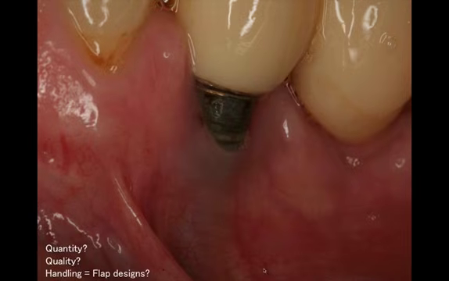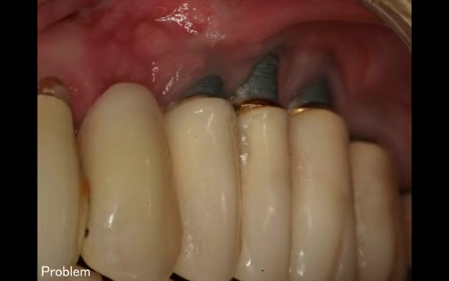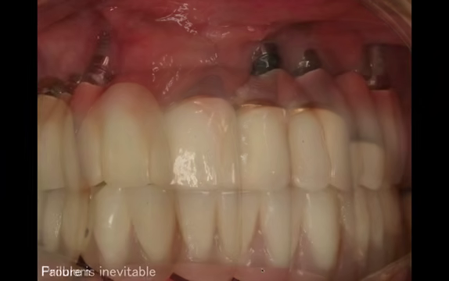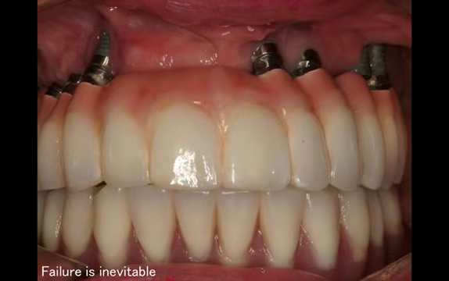Now, if the tissue around your implants is of poor quality and you don't handle the tissues properly, you may start seeing side effects like recession around implants, even bone loss, and implant failures. And really, this is a problem because when it happens, sometimes failure is inevitable. And I believe this is preventable. It has to do with treatment planning, has to do with focus on the soft tissues. And I hope this presentation is going to be helpful to you for this aspect of implant treatment.